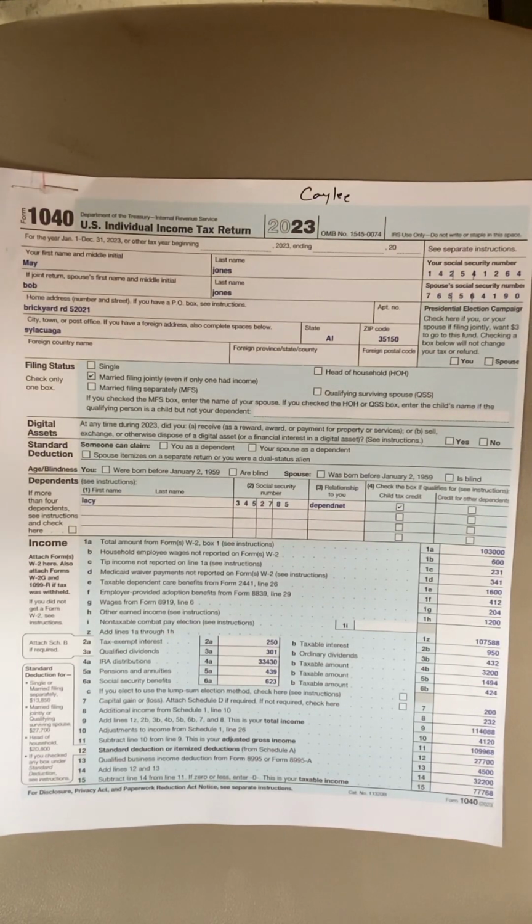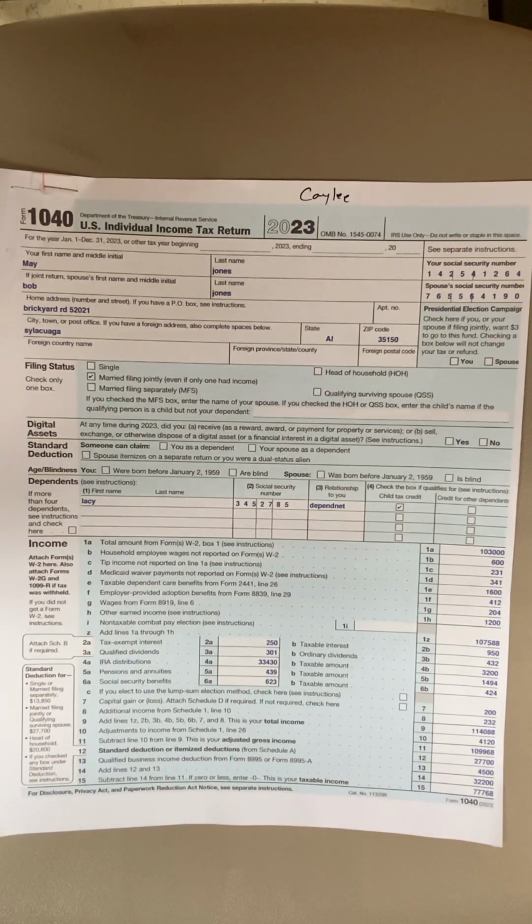My name is Tara. My group members are Kaylee Carlisle, Brittany Gooden, and Abby Parker. And this is our individual income tax return project, Form 1040 for Mr. B.